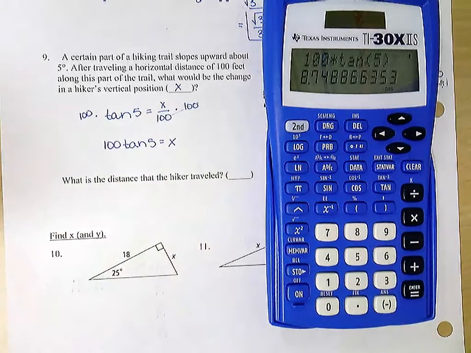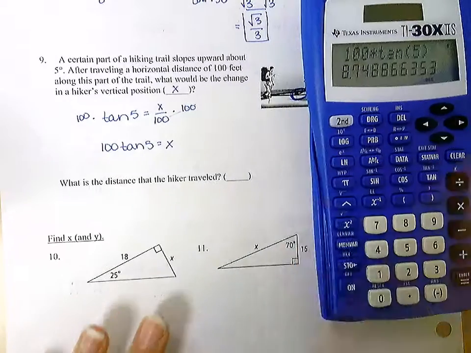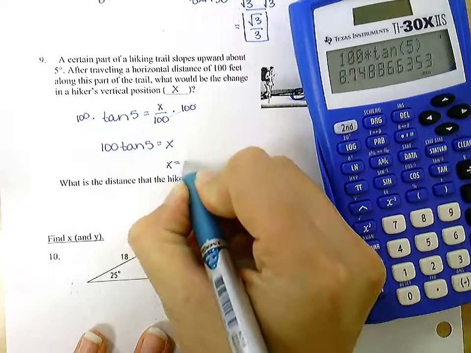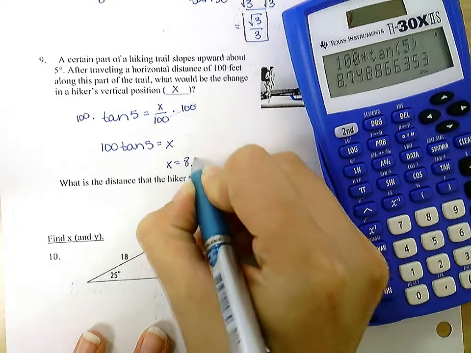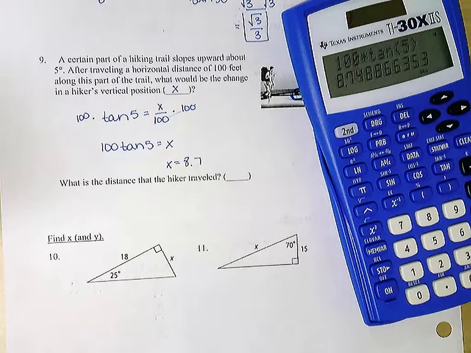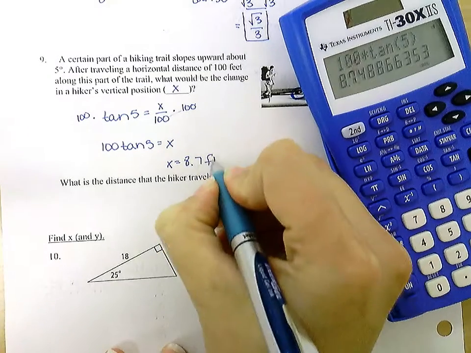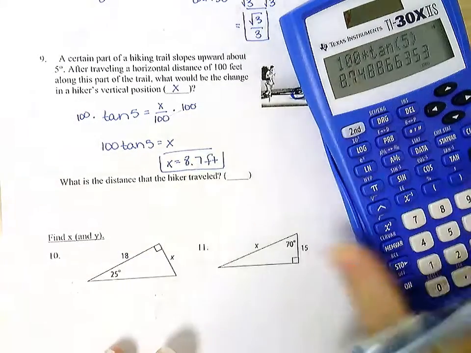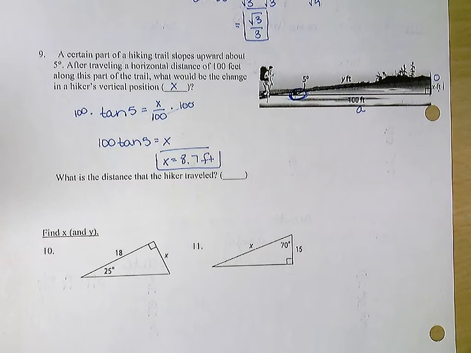Press equals. That's your answer. You don't have a reciprocity. No, you don't. So you should get x to be 8.7 feet. So that's with this calculator.